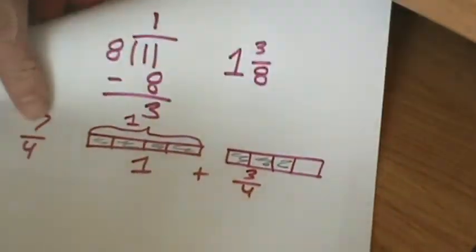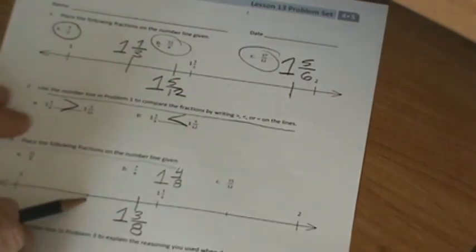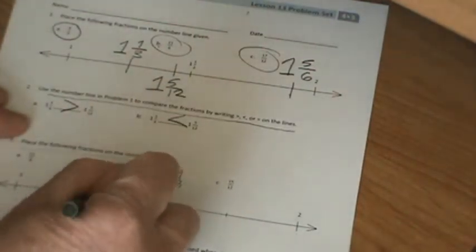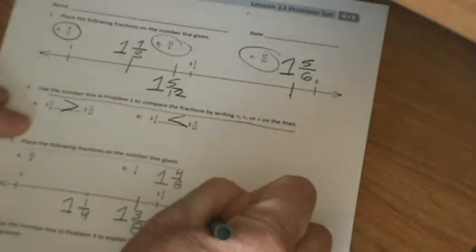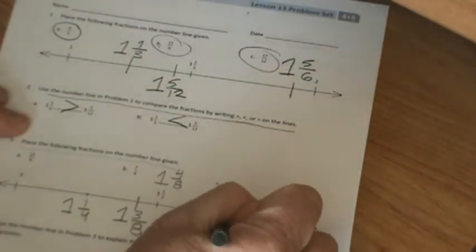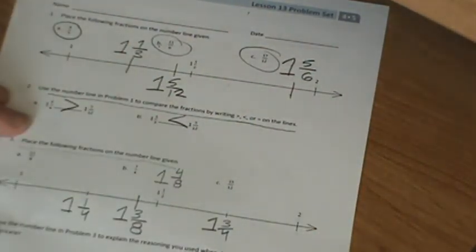Let's head on back to our number line now that we know what 7/4 is. And so we can see these little marks here. Halfway between 1 and 1.5 would be what? 1 and 1/4. So that'd be 1 and 2/4. This would be 1 and 3/4 right here. And that's where we're going to put our 7/4, which is 1 and 3/4. So we're going to put it right there.